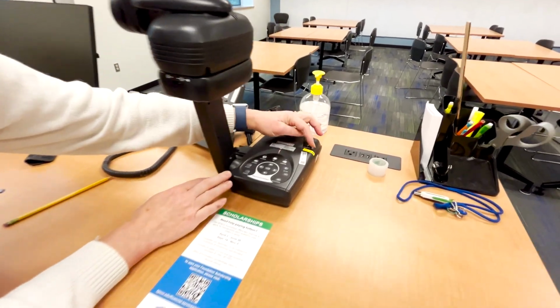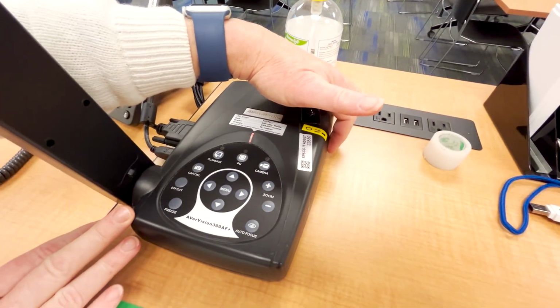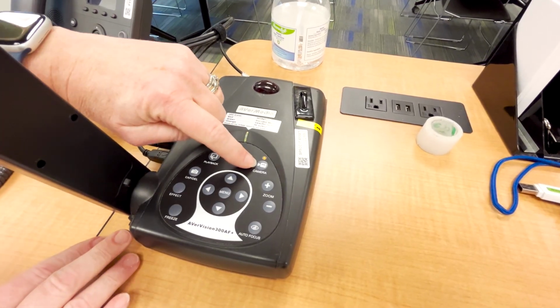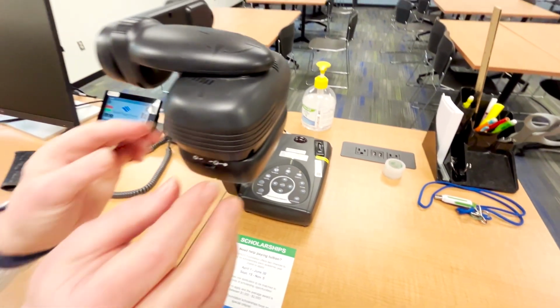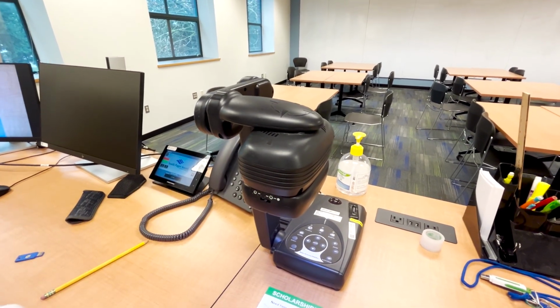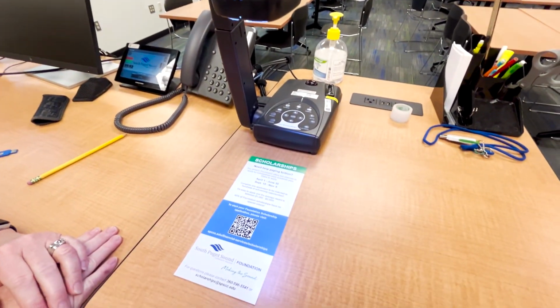To use the document camera, simply turn on the button on the right. Take a look to make sure that the light is green. You'll see the camera light up. And then up above, you will need to make sure that the bulb is also turned on. That will allow it to project.